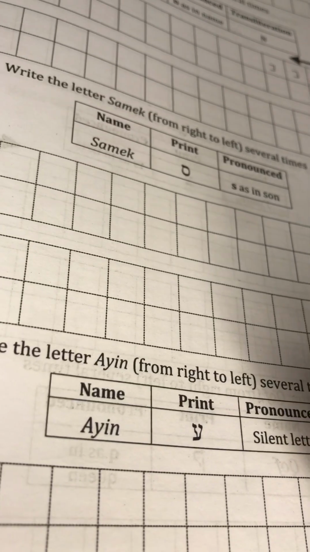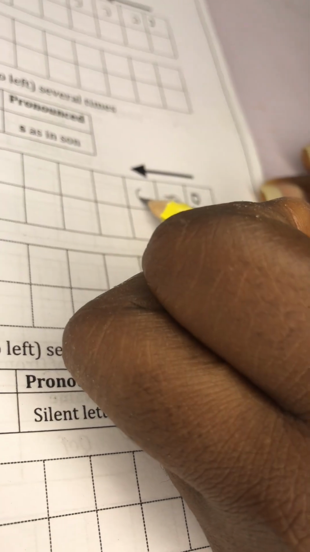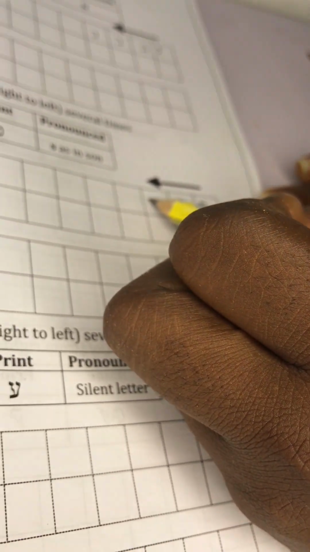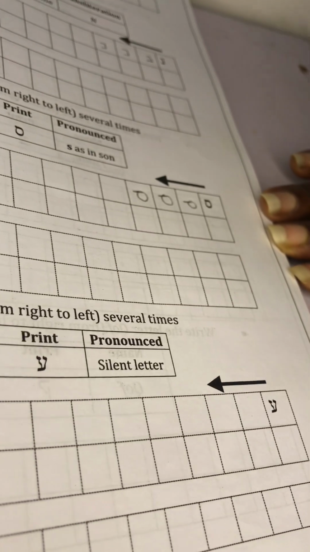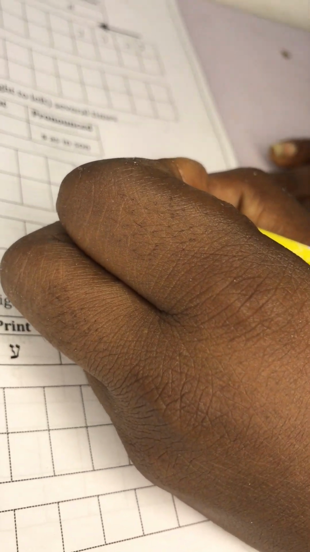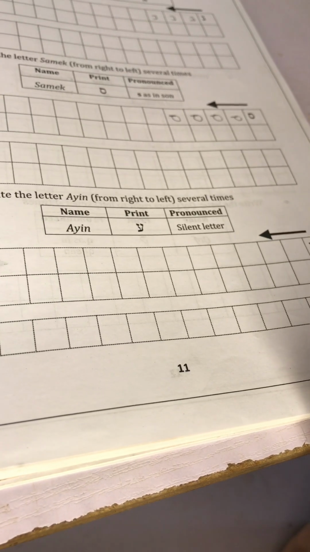It's just a circle with something like this. Write your circle and then draw something like this. Your circle and something like this. So next here is our ayin.